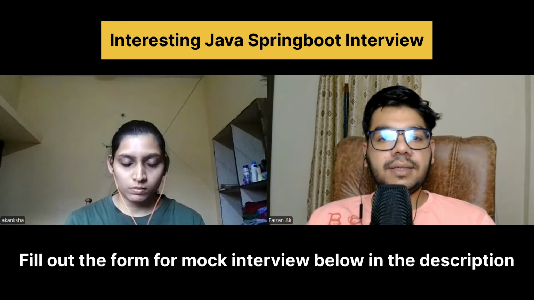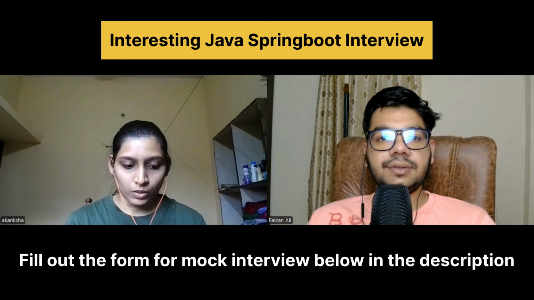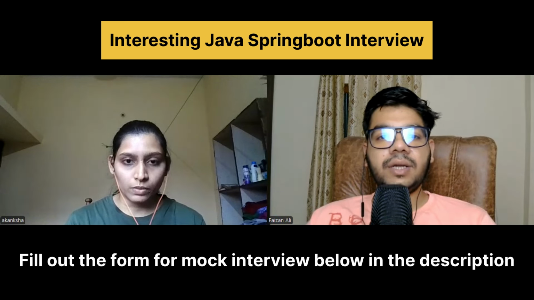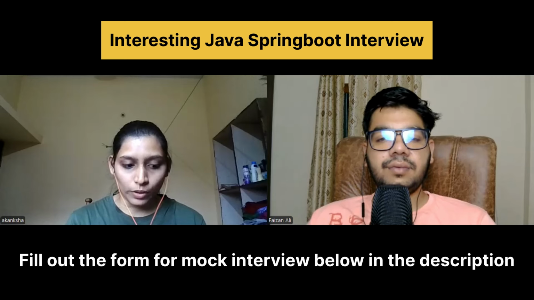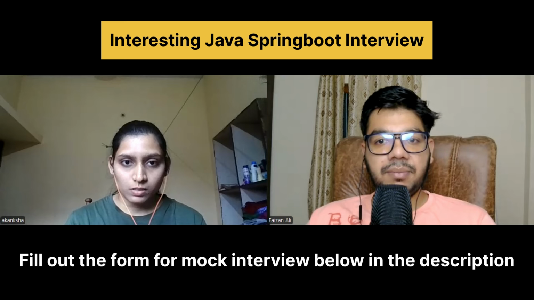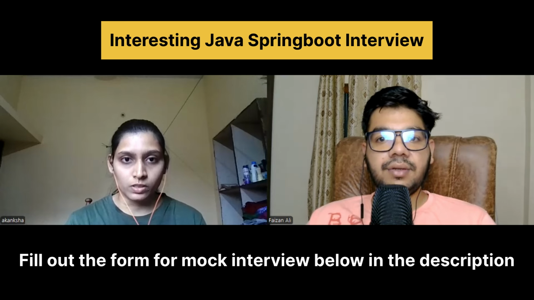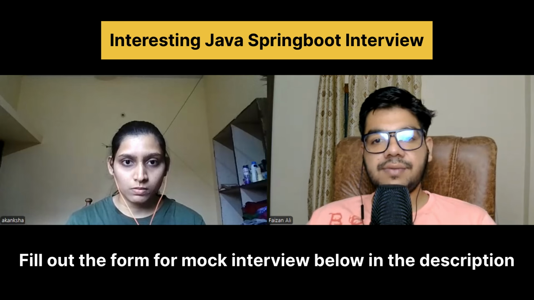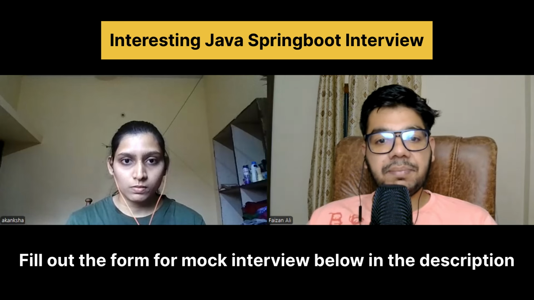What are the default methods in interfaces? Actually, default methods do not carry a body, so we have default methods in interfaces. Yeah, they have a default implementation. It was introduced in Java 8, so they allow Java developers to add new methods to interfaces without breaking existing implementations.